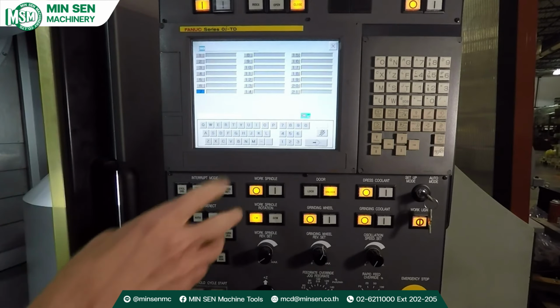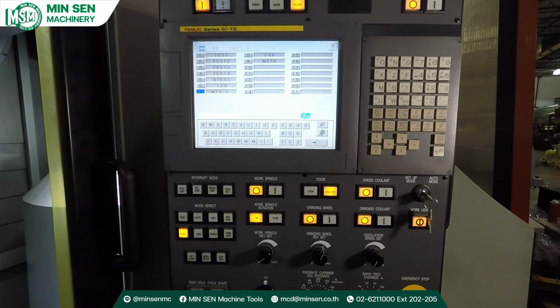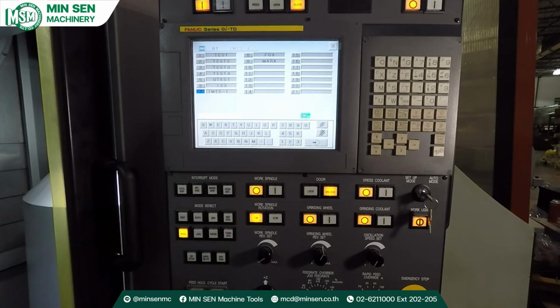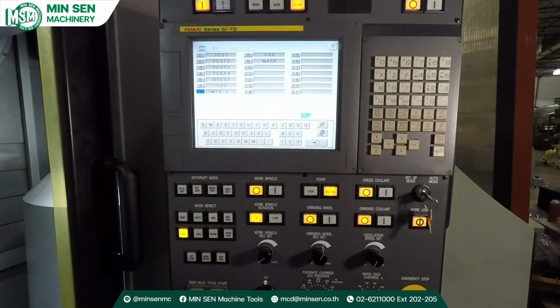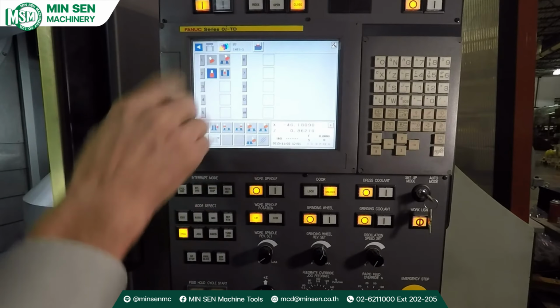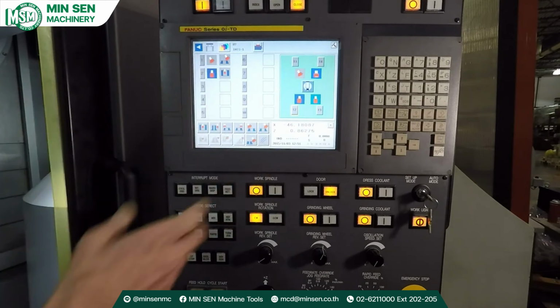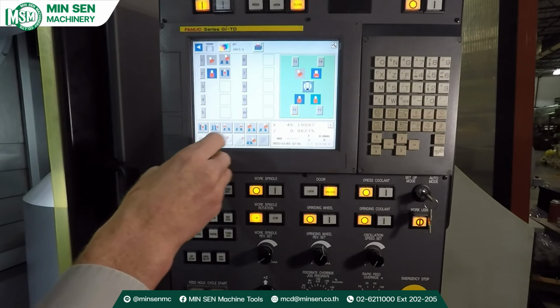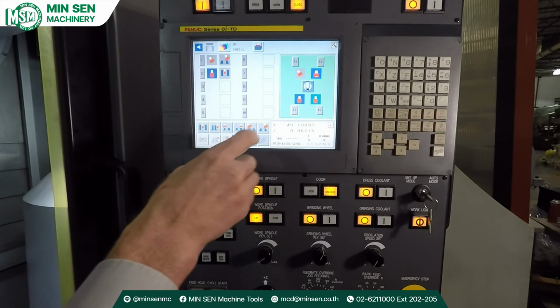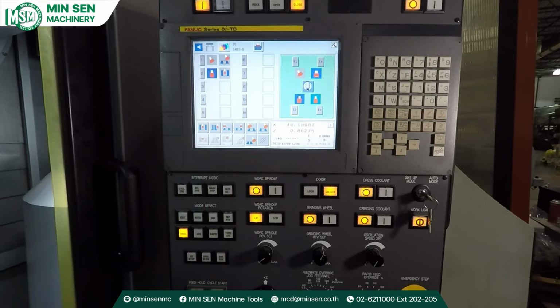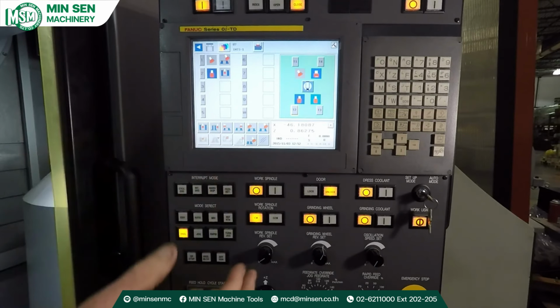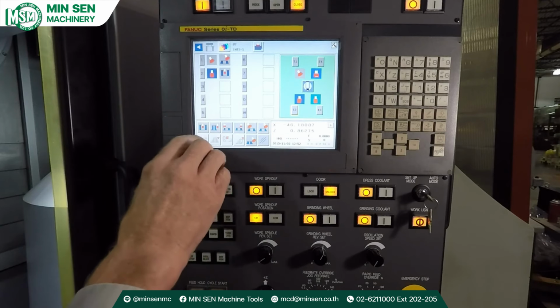Axis. Everything is touchscreen. We hold 21 programs internal to the machine and have capability to upload and download to a PCMCIA card. On the conversational programs, each program holds up to 10 surfaces. Those surfaces would be here in the bottom left: the ID grinding, OD grinding, face grinding with a straight wheel, and face grinding with an angle wheel.